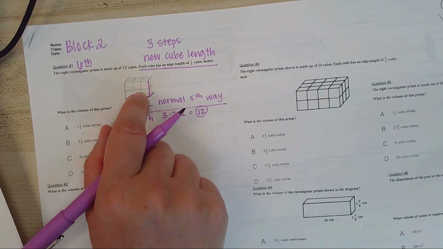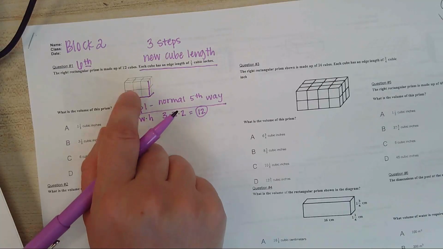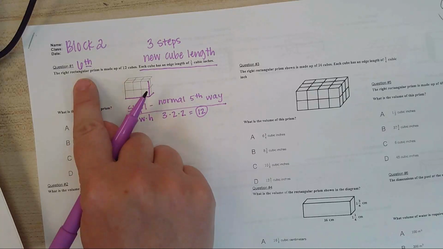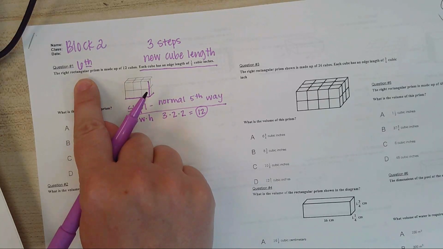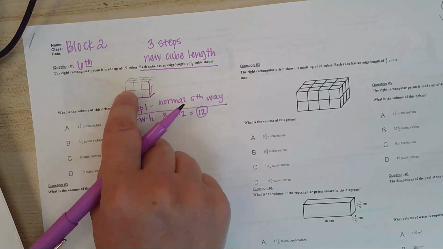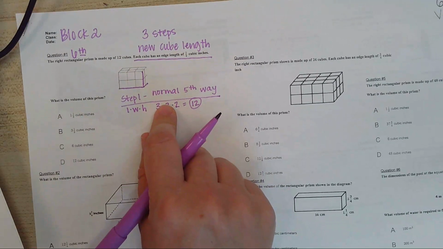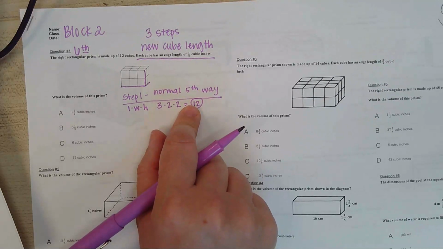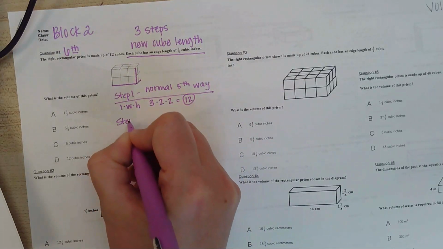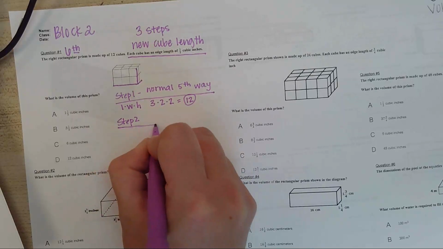Do you see up here where it already told you 12 is what it's made up of? How many cubes is that rectangular prism made up of? What's the volume of that rectangular prism? It says it's 12 in the first sentence. Sometimes it'll tell you that, sometimes it won't. If it tells you and it shows you a figure, you double check. Okay? So when I'm looking here, do you understand the first step? Yes, ma'am. Okay.